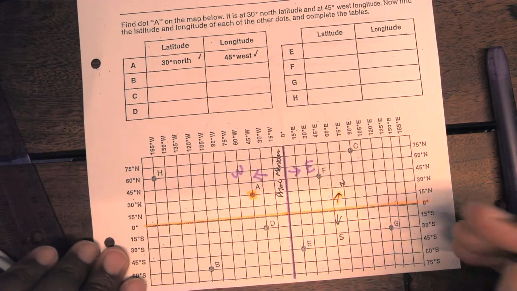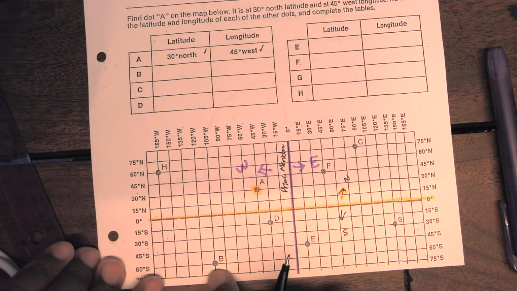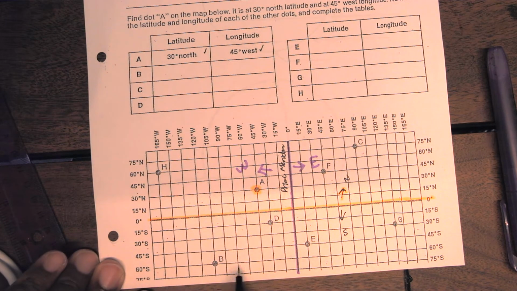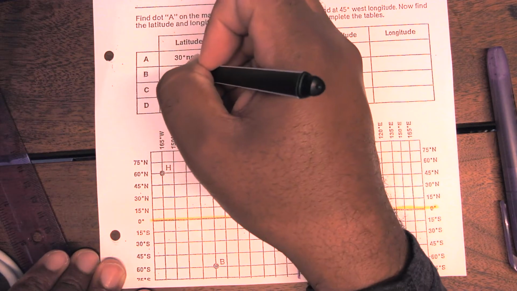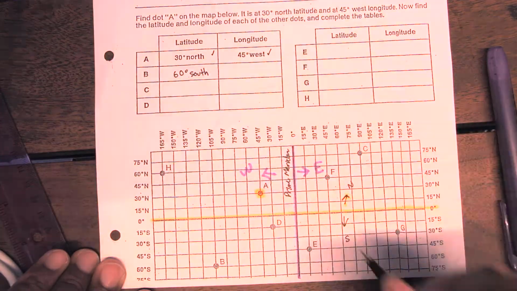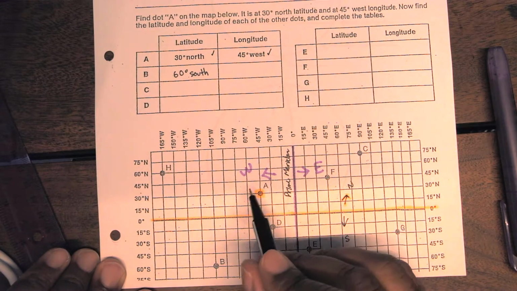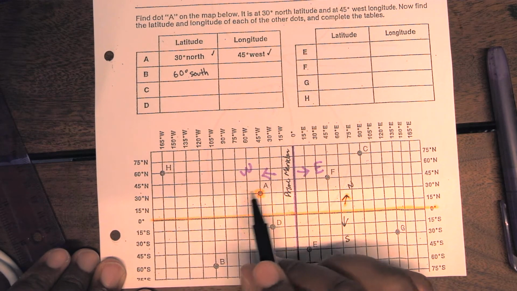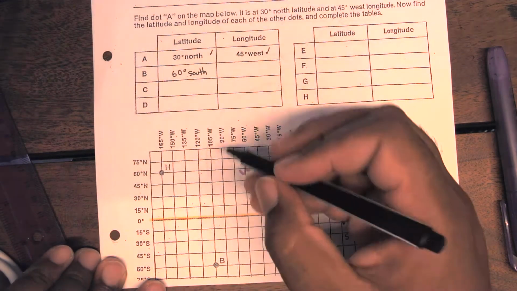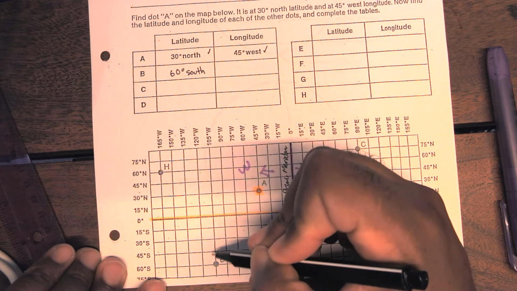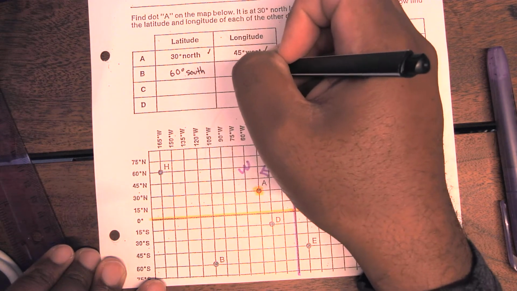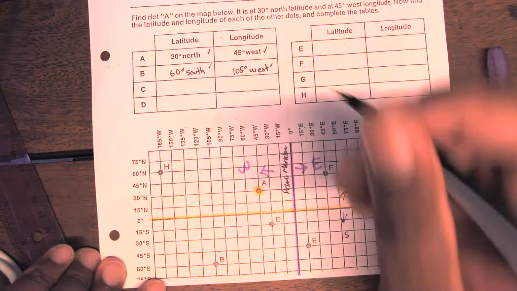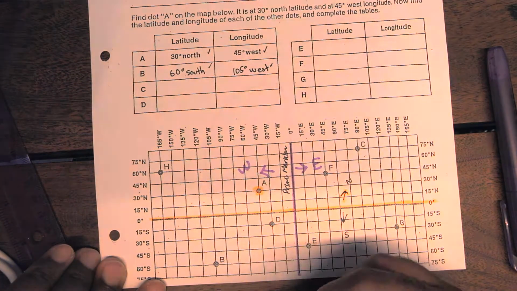So let's look at location B. Location B is at the bottom here. We know that it's in the southern hemisphere, and it's going to be on line, if you look at the lines that are moving across, line 60. So I'm going to write in 60 degrees south. And it's in the western hemisphere, so I know that it's past the prime meridian this way. And the line that it's on is going to be 105 degrees west. Okay, we'll do one more example, and I'll let you guys finish the rest.